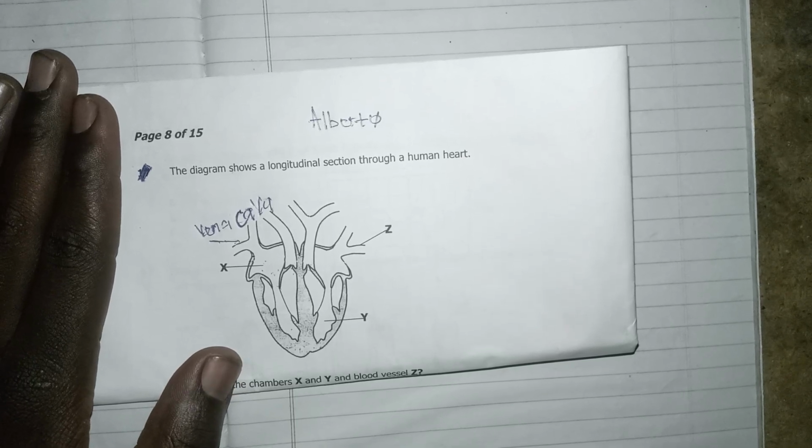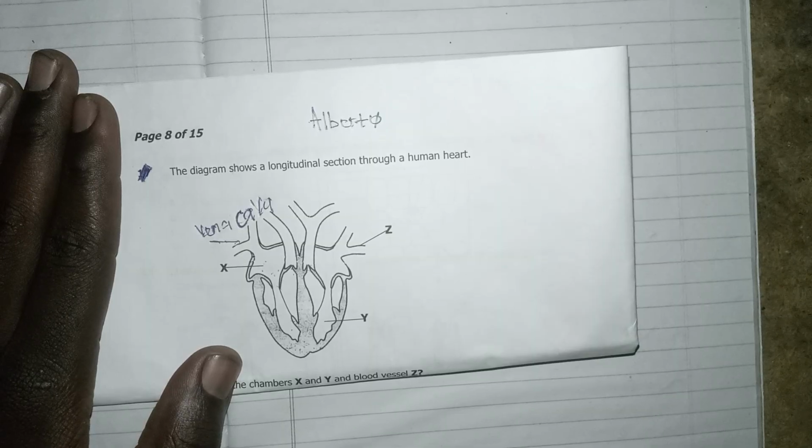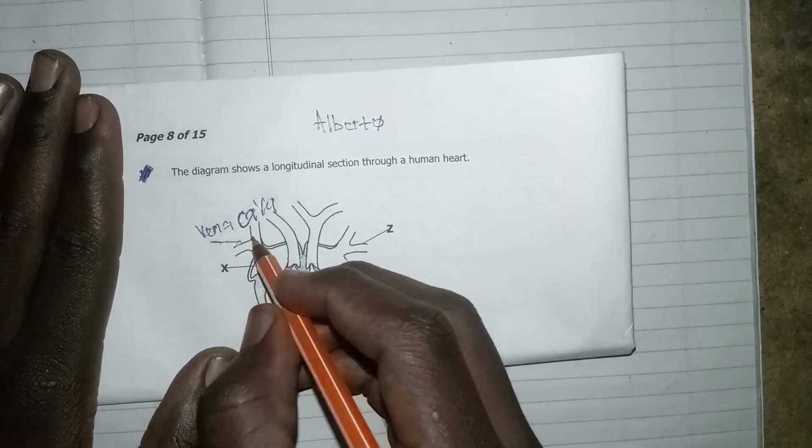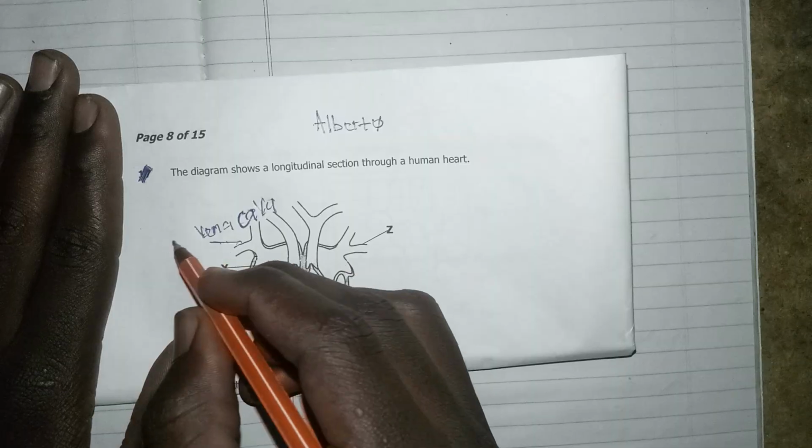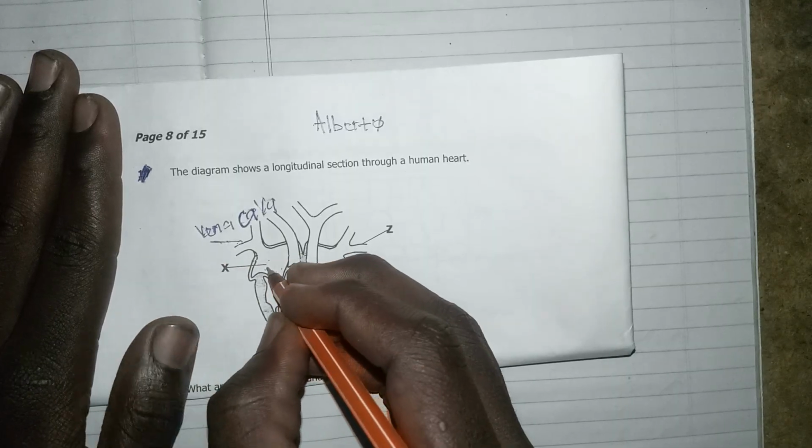The heart is a muscular organ located in the chest cavity between the two lungs. It has a pericardium, which acts as a shock absorber and lubricates the heart when it is pumping blood. This part is the vena cava, which carries deoxygenated blood from all parts of the body to the right atrium.